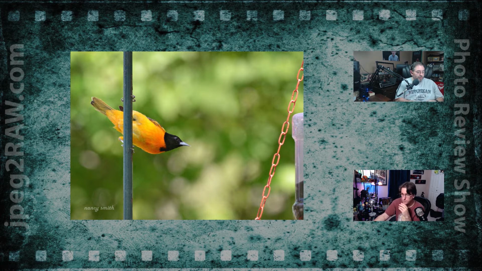Here's what I do with my photos. When I look at a photo like this, the first thing I ask myself is, who's the star of the show? The bird. And she nailed the focus. It's beautiful. It's dead on. And then I ask, is there anybody who's trying to be the star of the show? In this case, I think the chain is distracting from it. Yeah, for me it is.